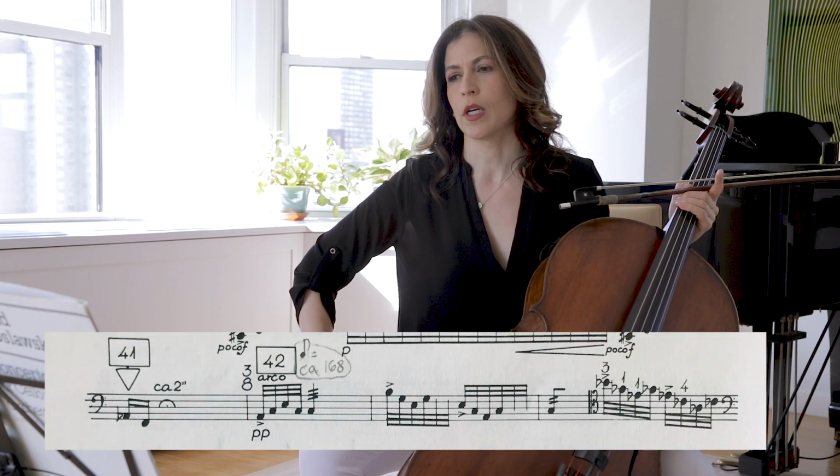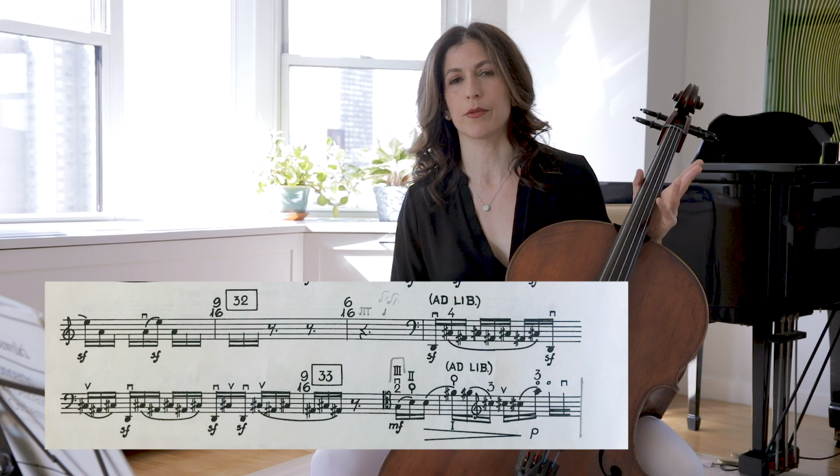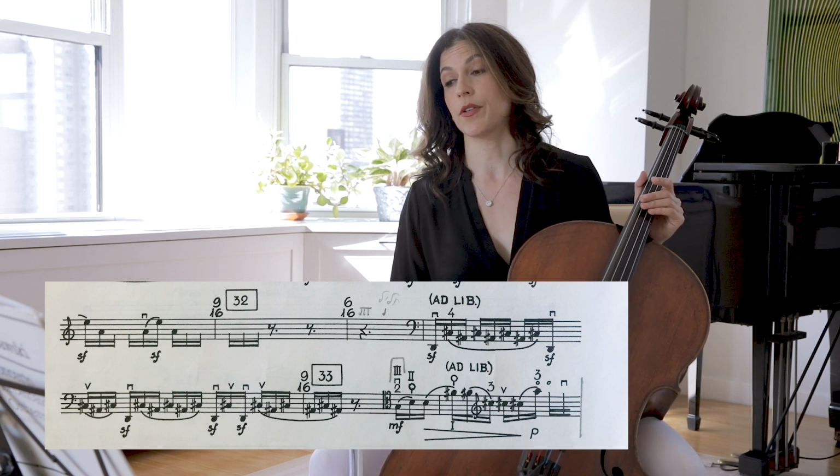A couple of misprints or omissions in our cello part. Rehearsal 42, the 8th equals 168. In rehearsal 32, pay attention to the orchestra. They come in exactly at rehearsal 32. You have to be clear rhythmically so that your conductor can follow you.